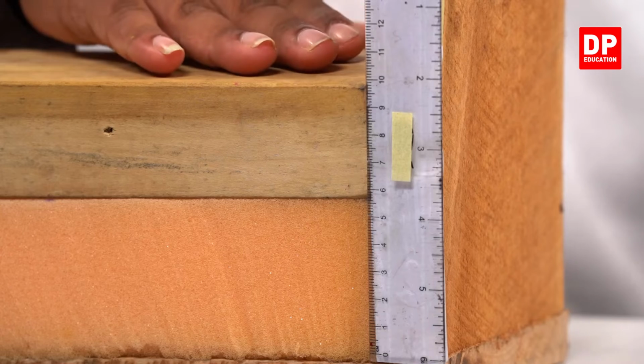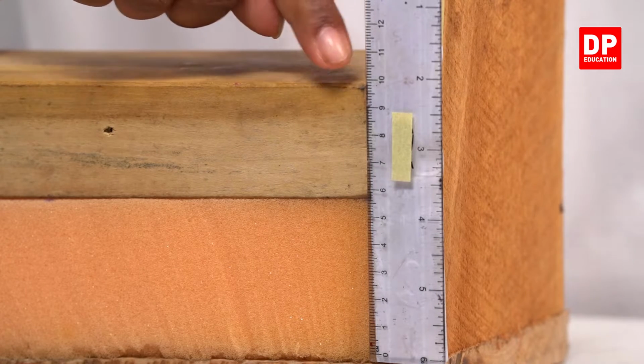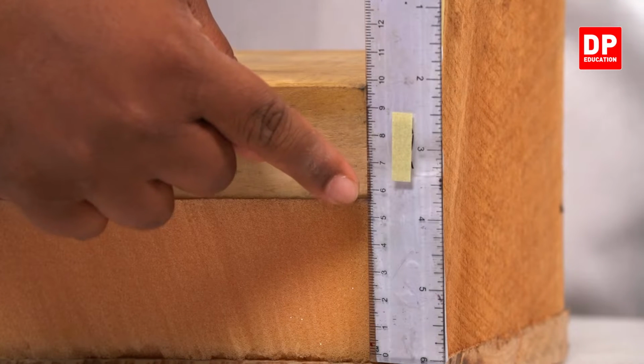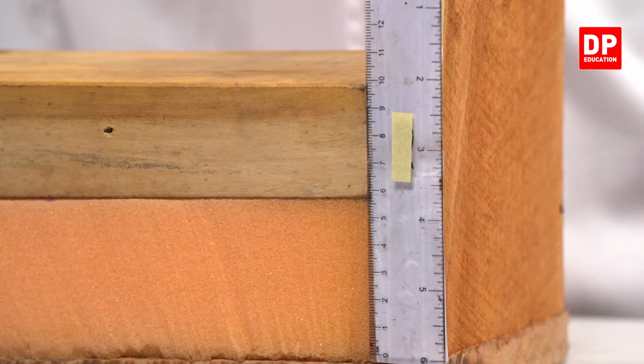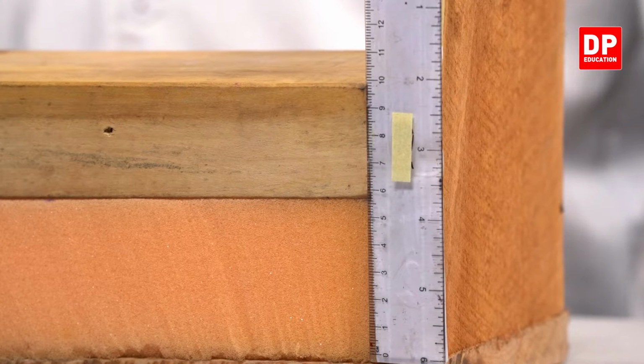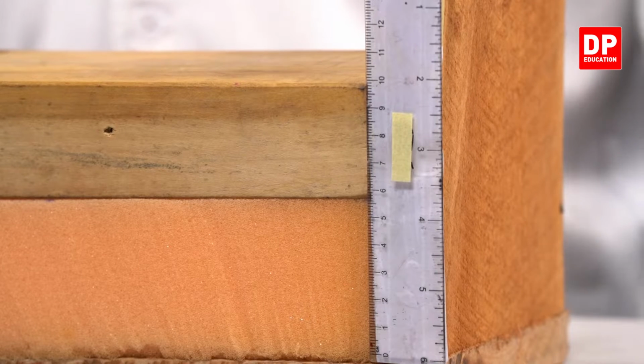So I have placed the wooden block in here. Let's take a reading from this level. It's now 5.7, my dear children. Earlier it was 5.8. Now it's 5.7.